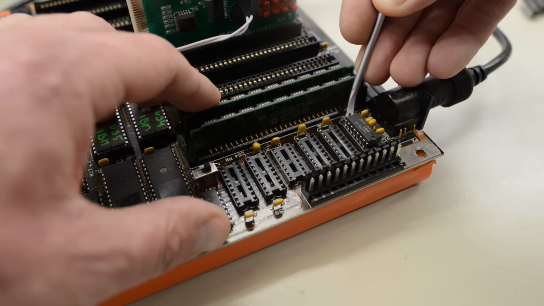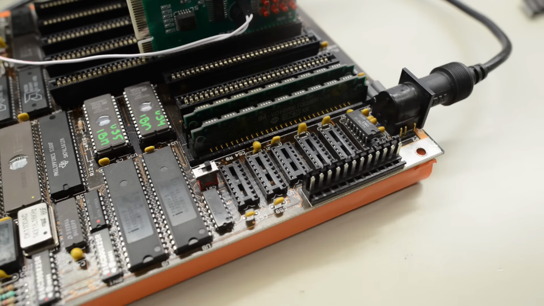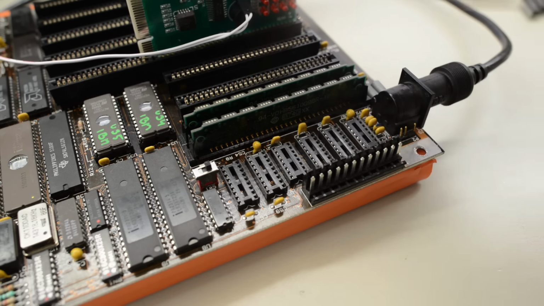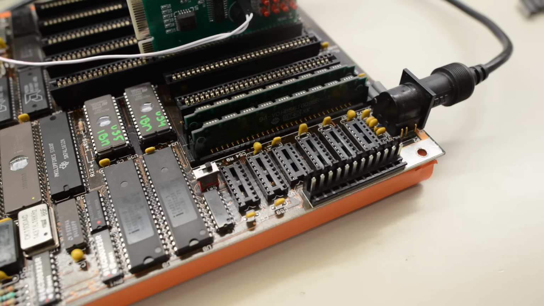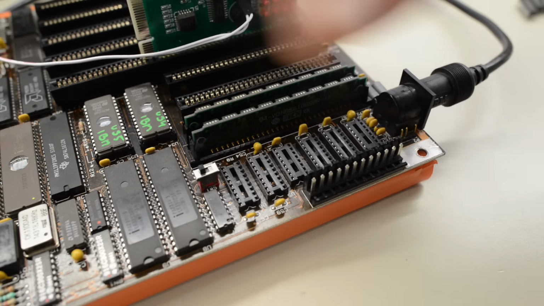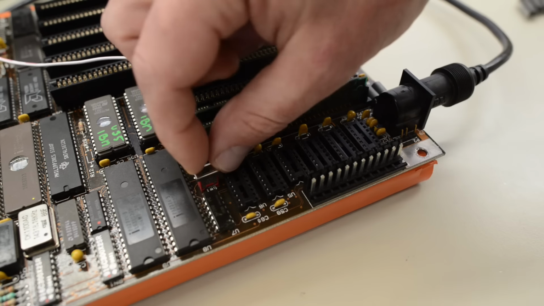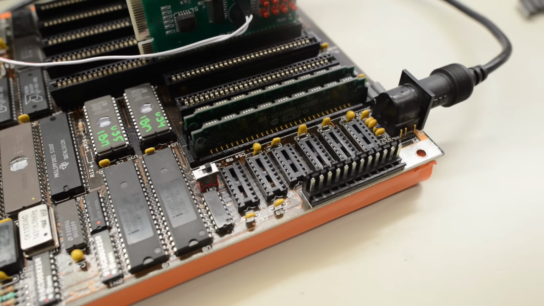Not the easiest chips to remove. They are squeezed in between the power connector and those two SIMs. By the way, this is the only switch on this motherboard. Facing this way for MDA graphics and facing this way for CGA. If you're using an EGA card, it doesn't matter how that switch is set.